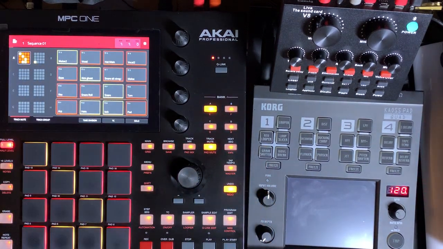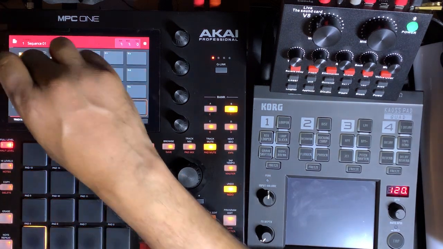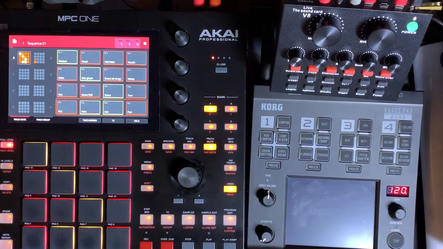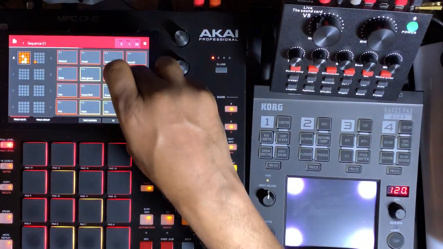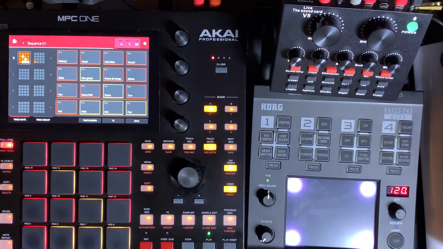let's go back to these, and we don't need this one on for this one. So now I need to go from here to something else. Pad.